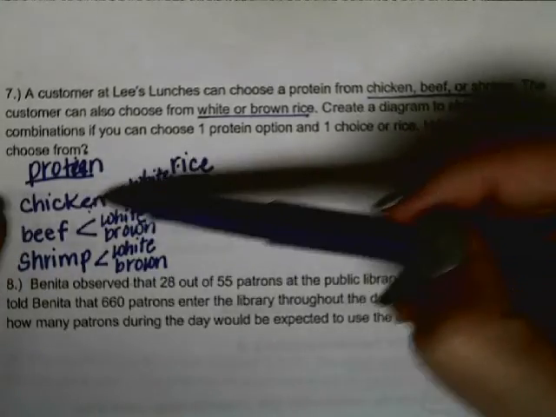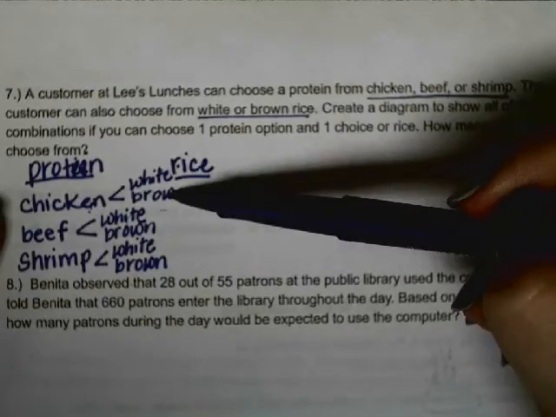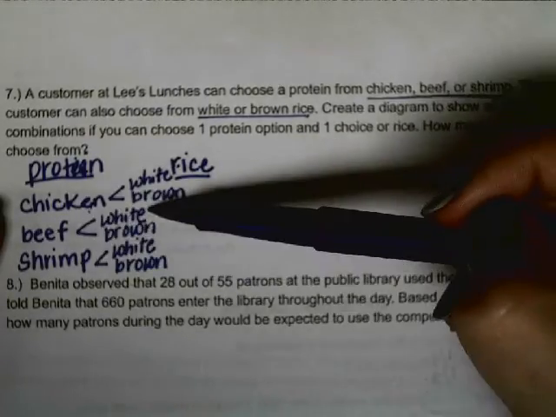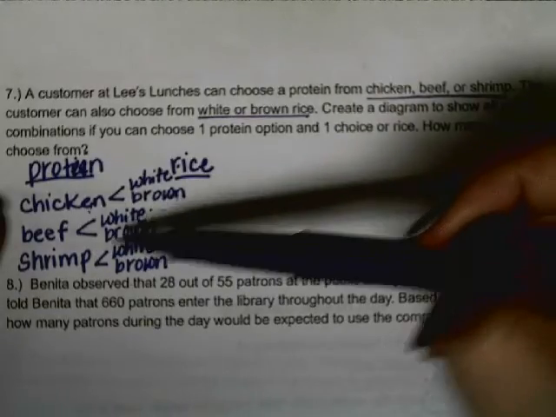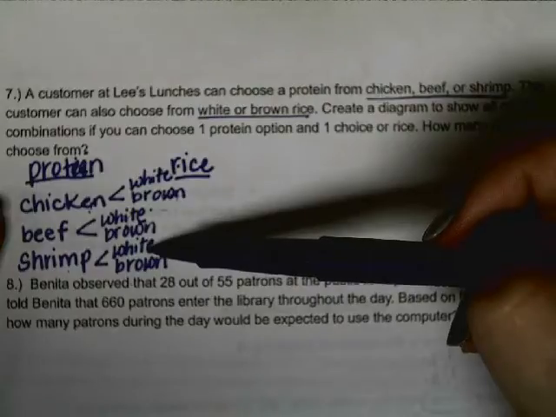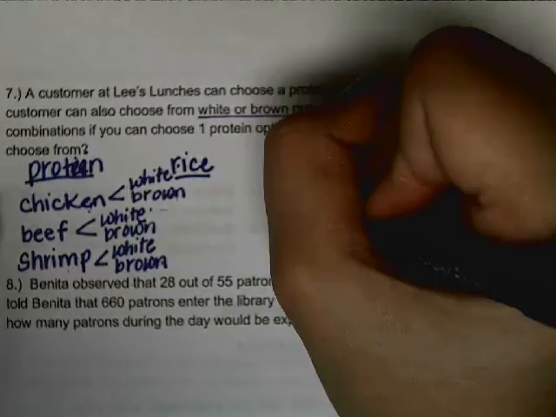So I could get chicken with white rice, that's one option. Chicken with brown rice, that's second. Beef with white, third. Beef with brown, fourth. Shrimp with white, fifth. And shrimp with brown, my sixth. So I can have a total of 6 options.